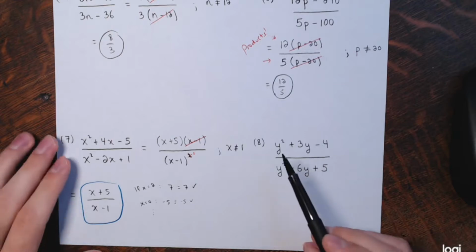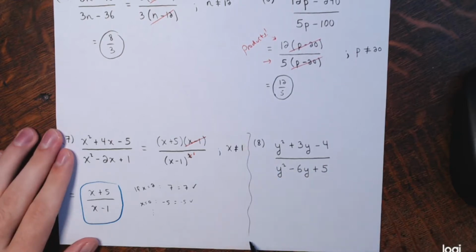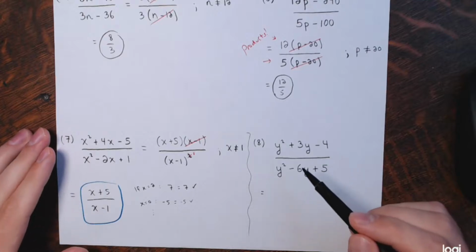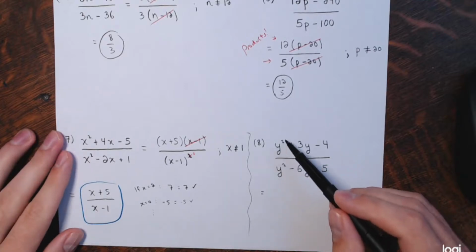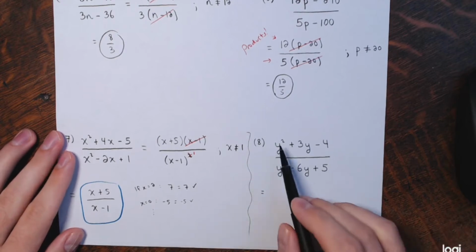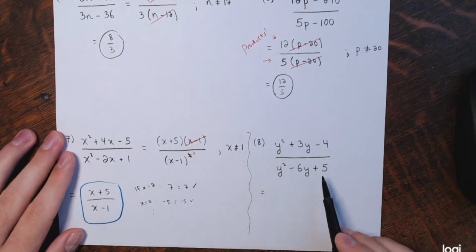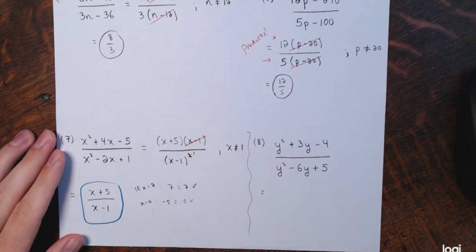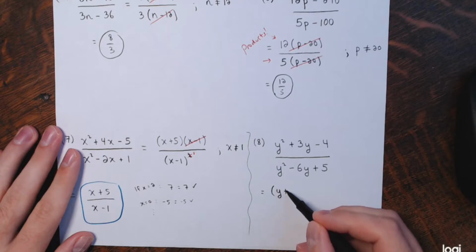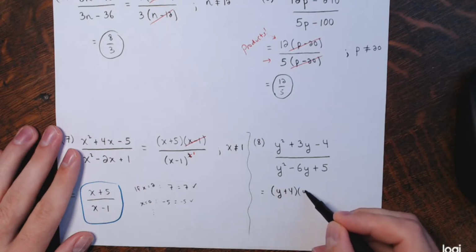Alright, example 8. Same deal. Again, you don't do the bad canceling. Right? Don't cancel the y squareds. Don't cancel the y's. Right? This is a sum. This is a sum. These aren't products. These aren't factored yet. So I factor first. The numerator would factor to y plus 4 times y minus 1.